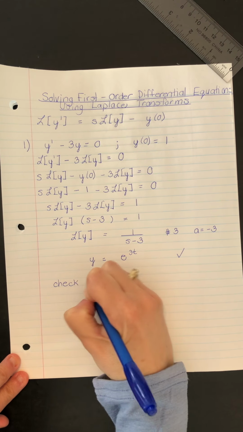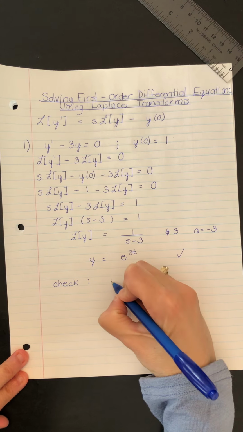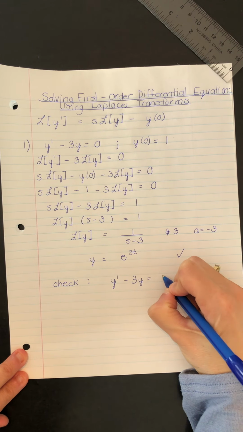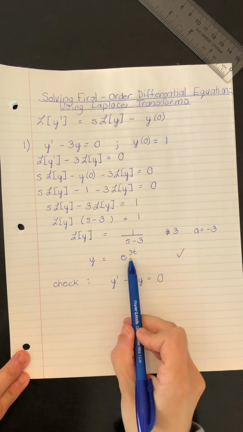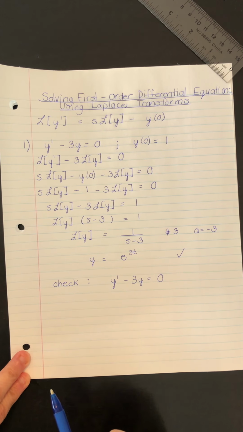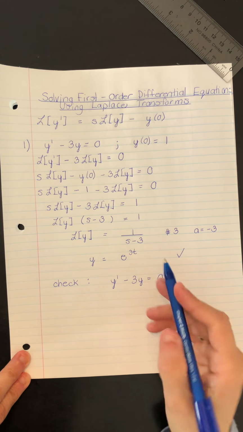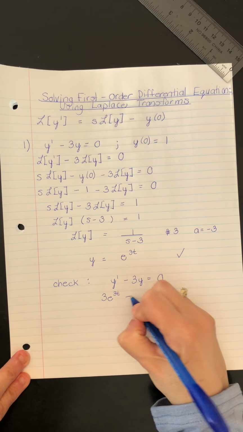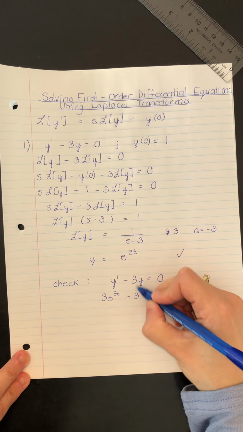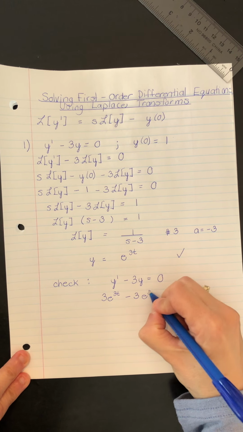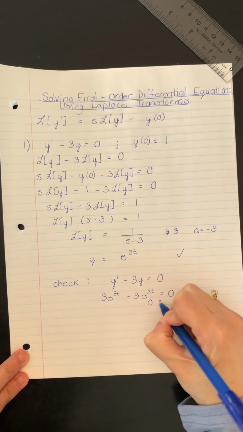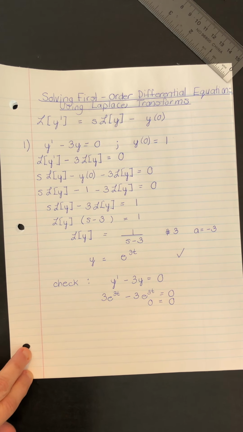Why not? Okay, so we're going to first demonstrate that the function satisfies the differential equation. What would y prime be? It would be 3 e to the 3t, minus 3 times y, which is e to the 3t. Is that equal to 0? Yes, so we end up with left and right sides equal.